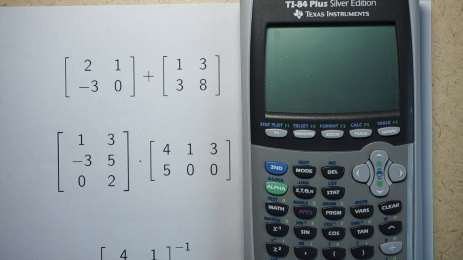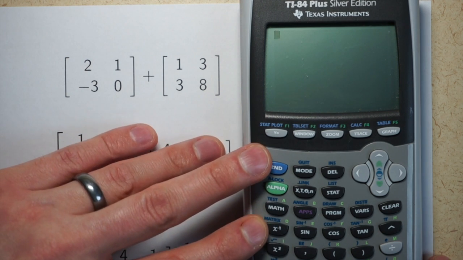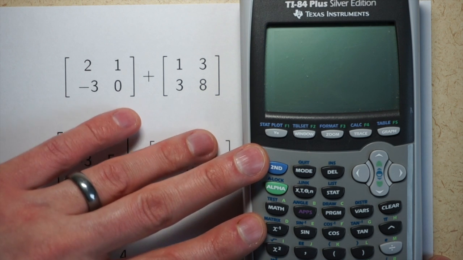In this quick video, we're going to look at doing matrix operations on the TI-84 calculator. In particular, we're going to look at addition, multiplication, inverses, and solving systems of equations.